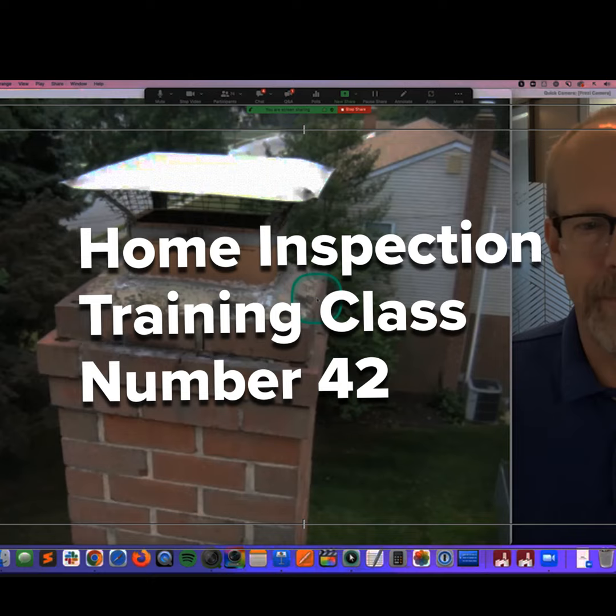Where are we? Electrical. Electrical's not very long. According to the standards of practice, there's a bunch of things I have to inspect. It looks overwhelming, but if you have a checklist on a mobile device as you're inspecting, it's no big deal. Let's do it. Service drop. What's a service drop?